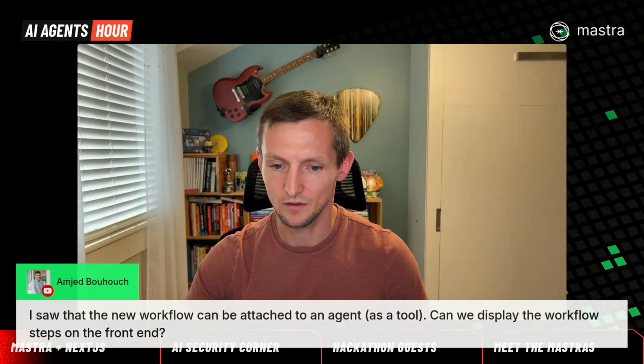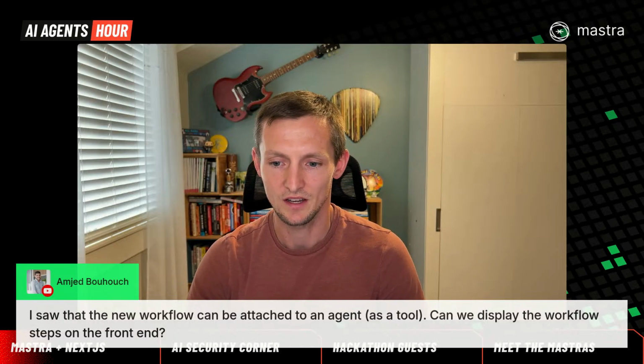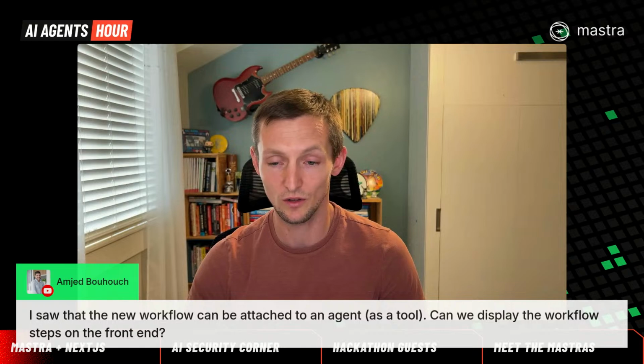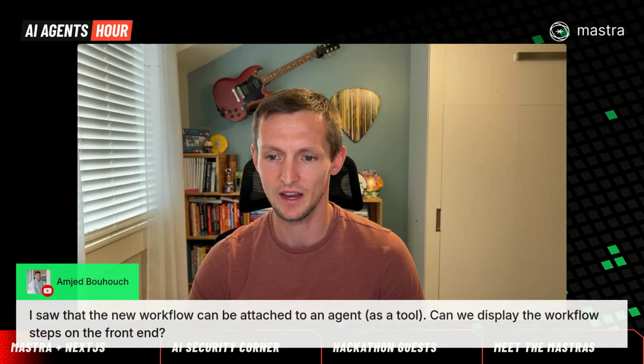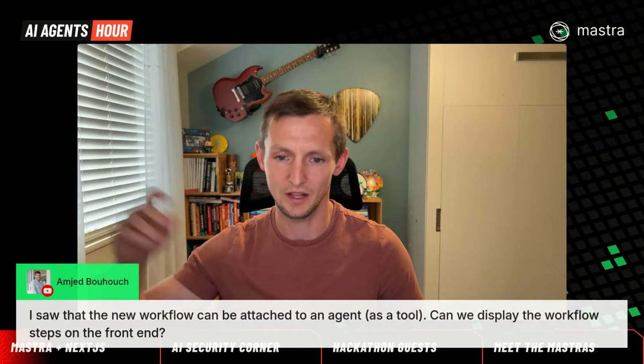And so this is one more question that we get so frequently: how can we display the workflow steps on the front end? The answer is yes, but not very easily. We're working pretty closely with Assistant UI and Copilot Kit, and we're building some examples with AI SDK, because that's what people really want to do, is display the steps.